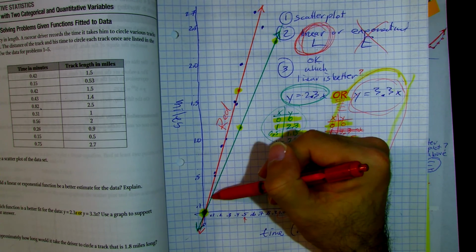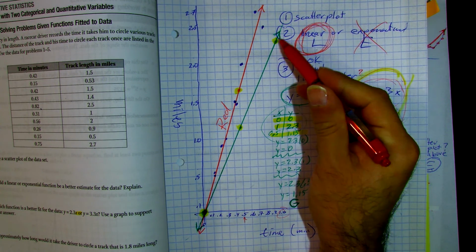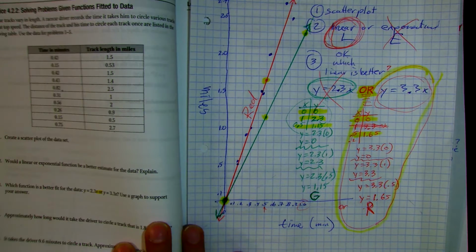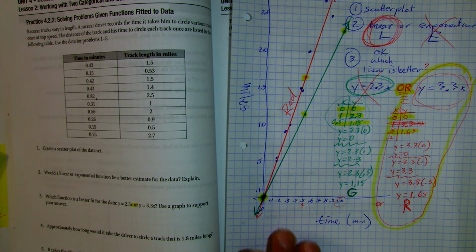All right, so that was number 3. Number 4, approximately how long would it take the driver to circle a track that's 1.8 miles long? Now, this is a big idea. I want you to really think about this one.